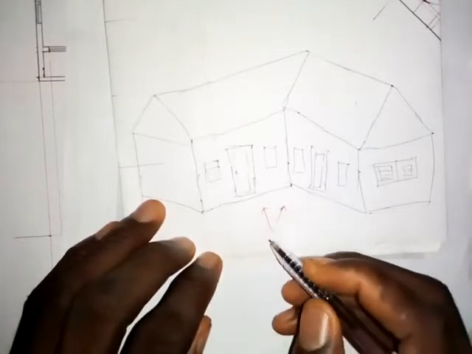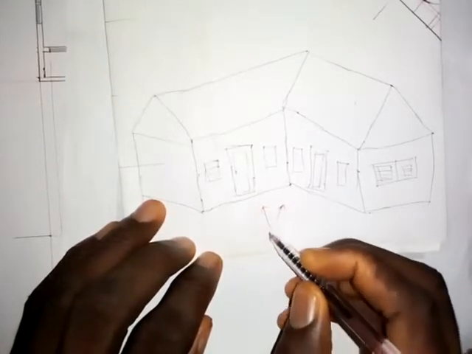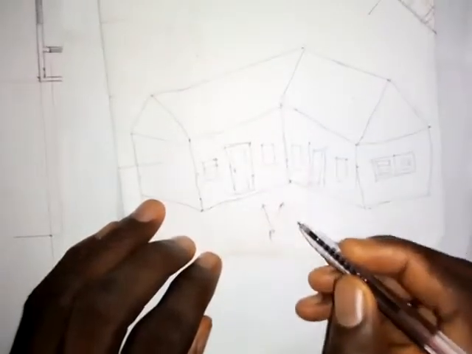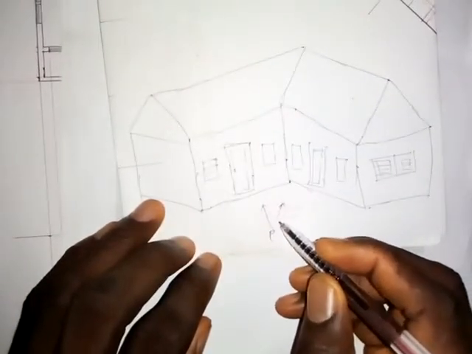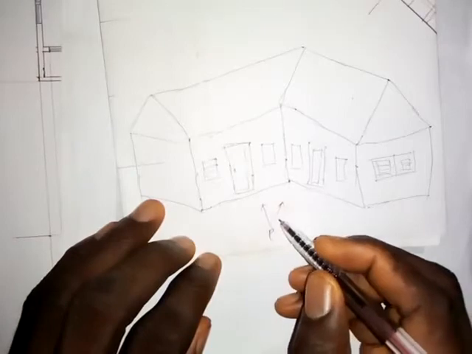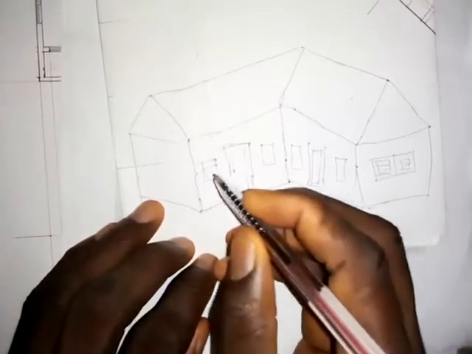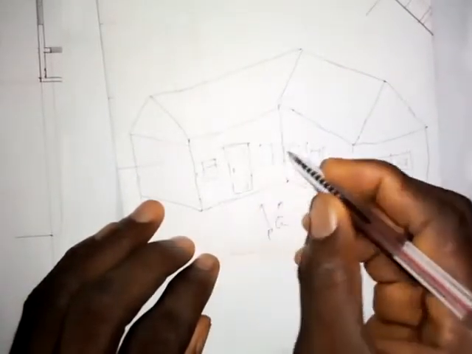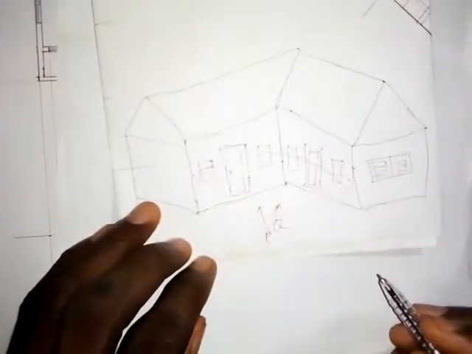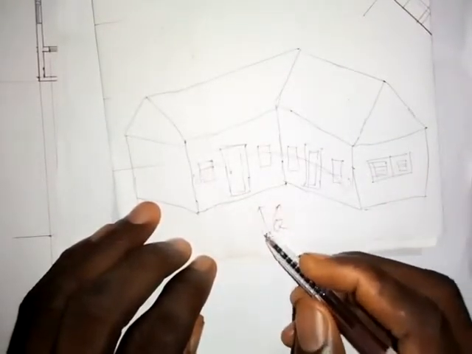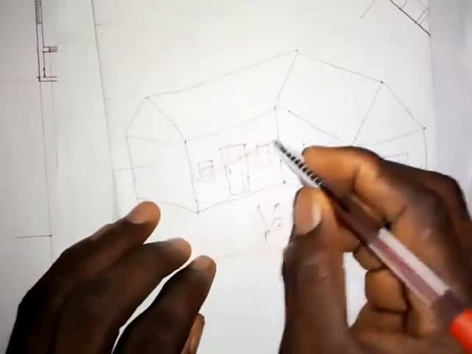So if we are looking at it in this direction of arrow P, we are going to see this view alone. But if the person is standing looking at it in the direction of this arrow Q, that means the whole of this place like this will be seen. But if it is in direction of arrow P, that means you only see this one.